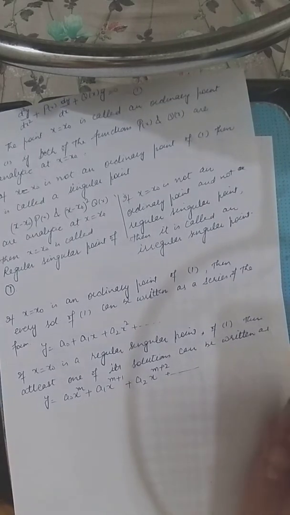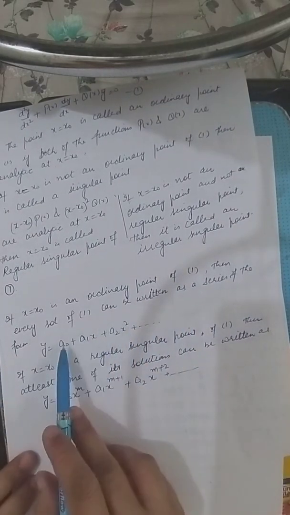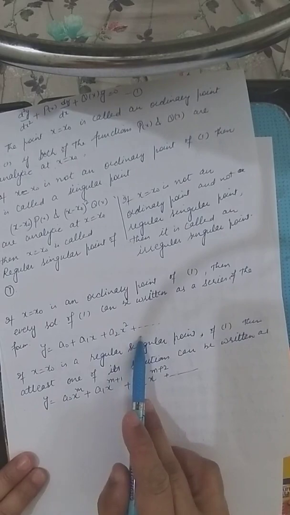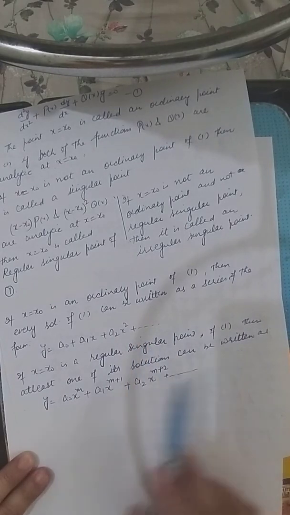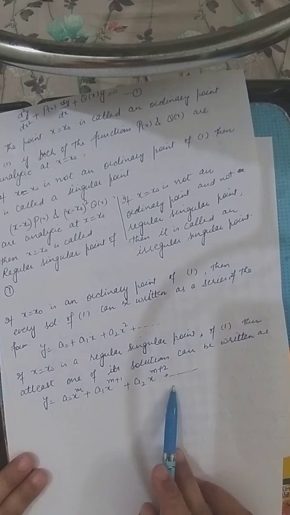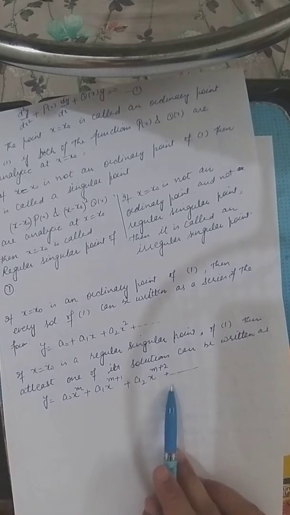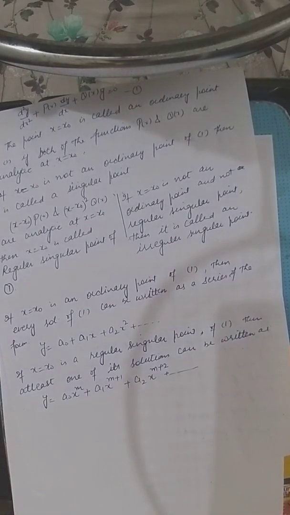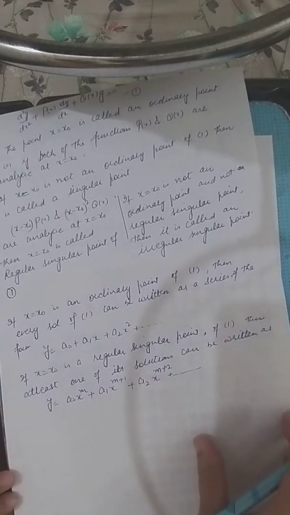Now you have to remember that for the ordinary points you will take this solution, and if the point is regular singular point, then you will take this solution and then proceed. Now today we will discuss the solution for an ordinary point. Now I directly start with the question.